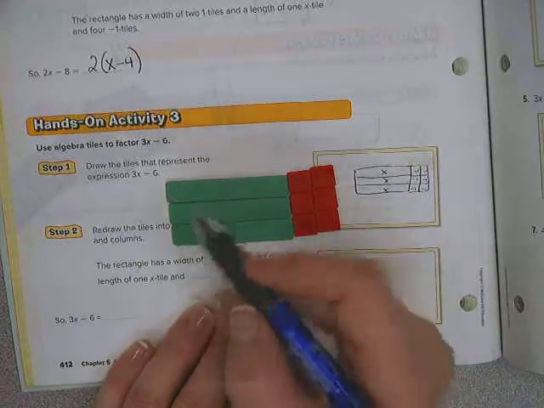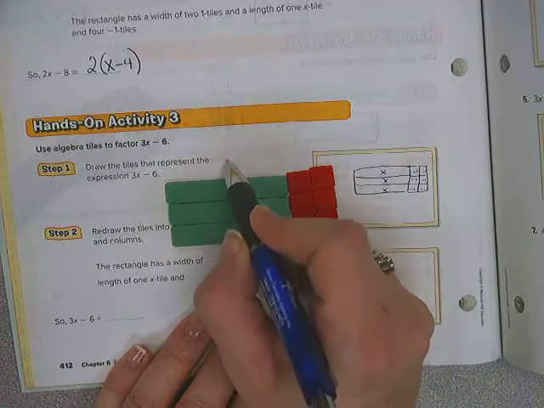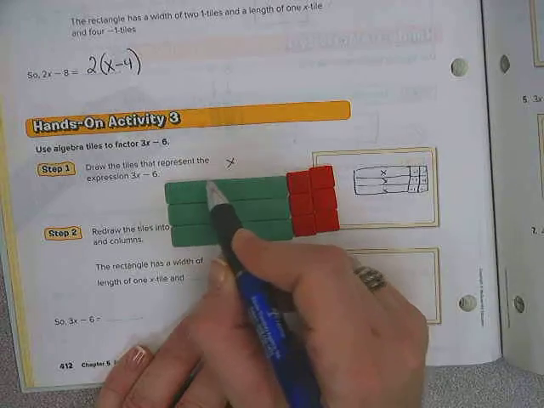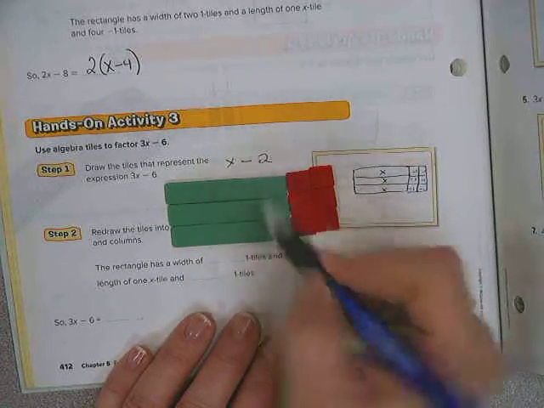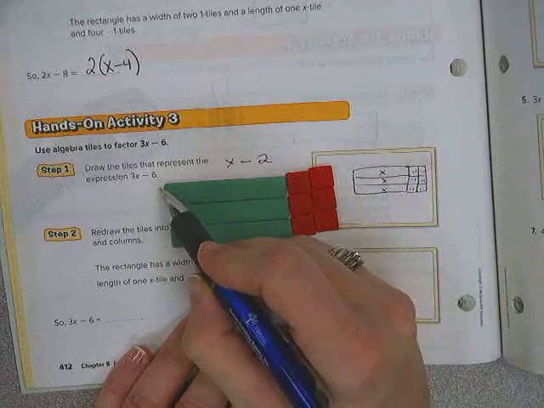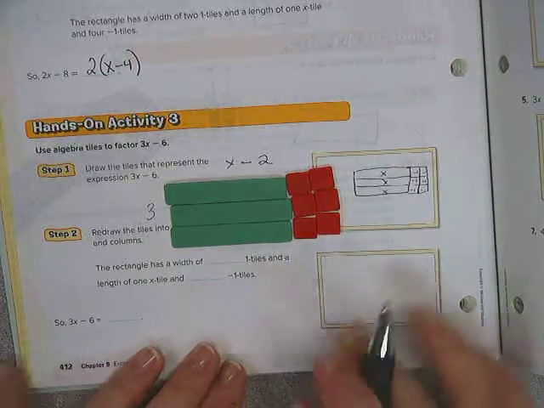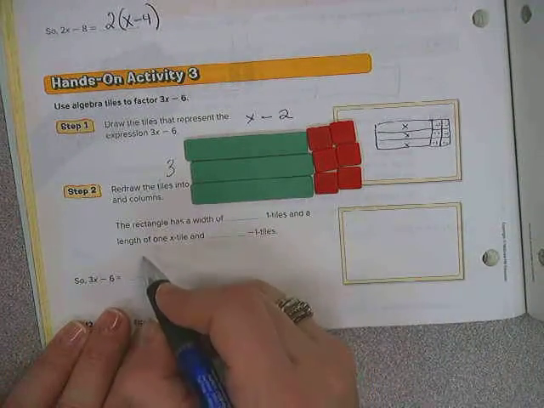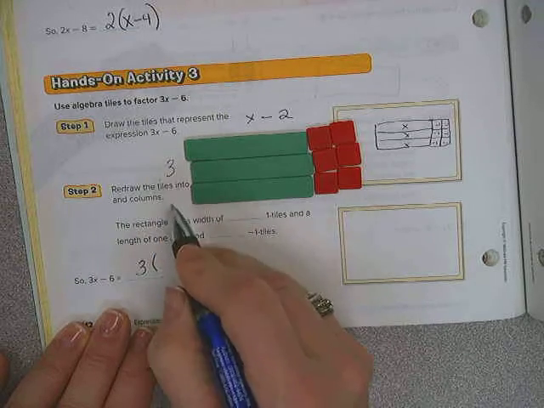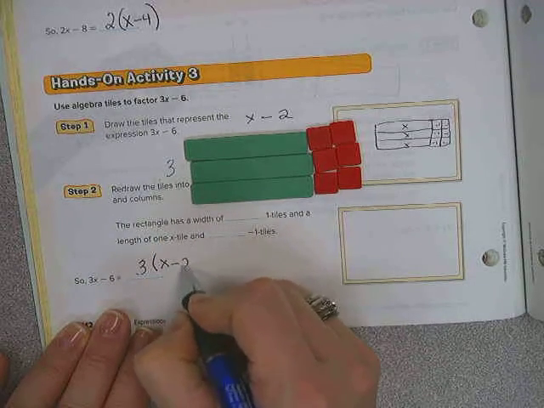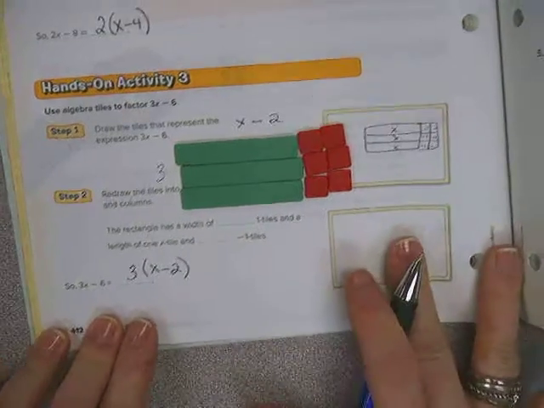Okay, so to factor this, we want to figure out the length and the width. So the length is going to be x. Right here, this is x, and then negative 1 makes it x minus 2. And this width is 1, 2, 3. So if we take that down here to factor 3x minus 6, it's going to be 3 times the quantity of x minus 2.